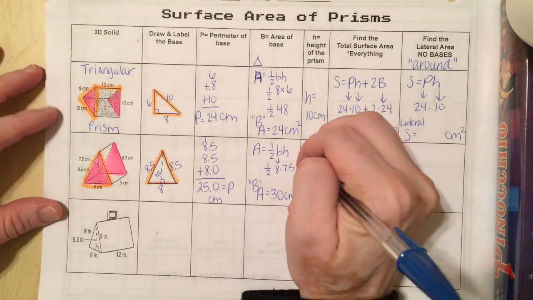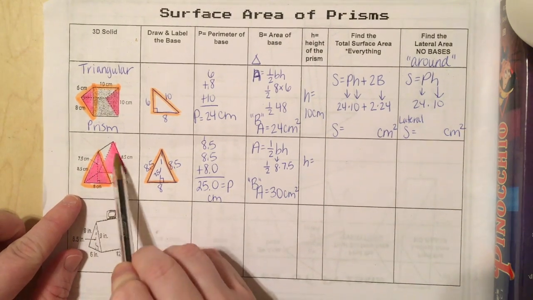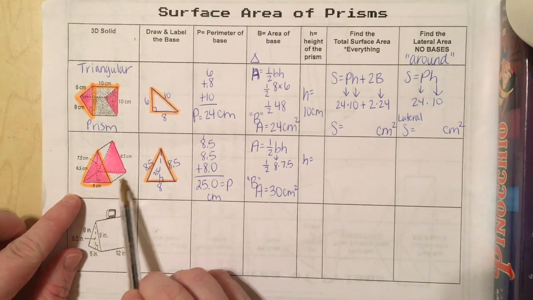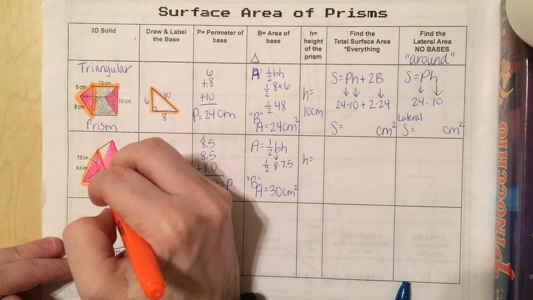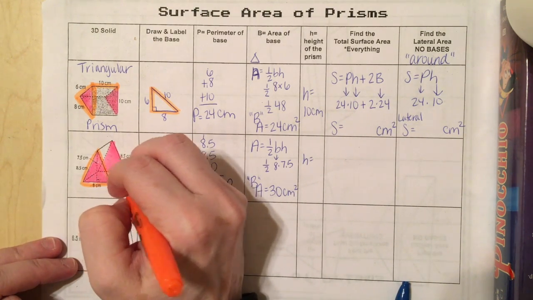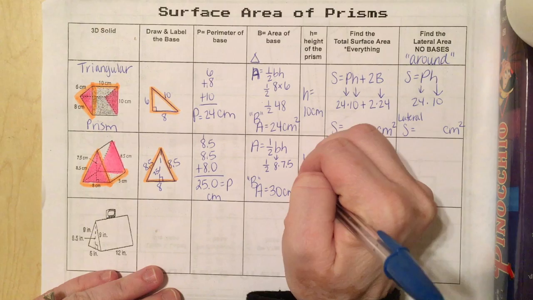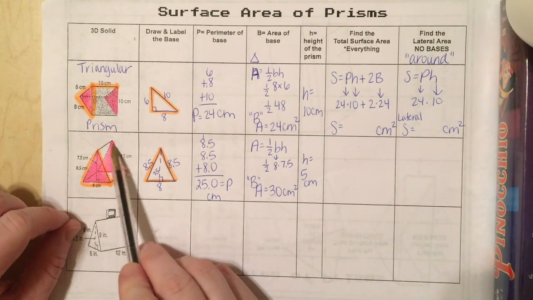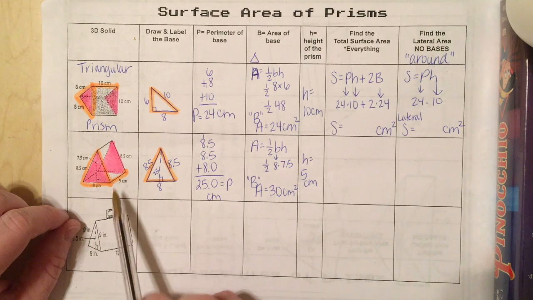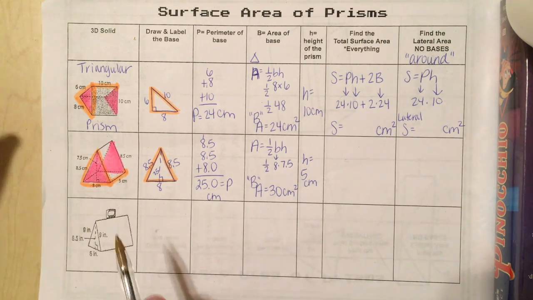The height of the whole prism, meaning nothing on the base and nothing on this base, but the whole prism from front to back, top to bottom, from base to base, one corner to one corner, highlight it, and it would be 5 centimeters tall. It's also a number that you have not used yet. You didn't use it for the perimeter. You did not use it for the height of the triangle. So it is definitely the height of the prism.